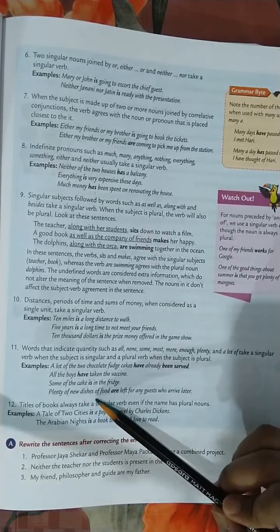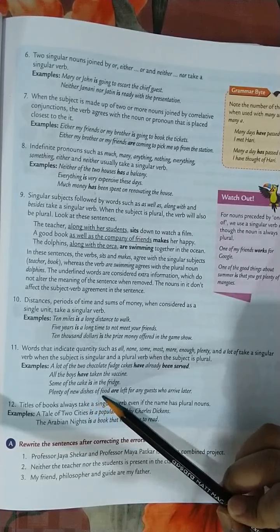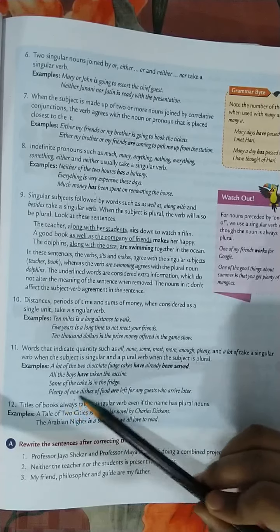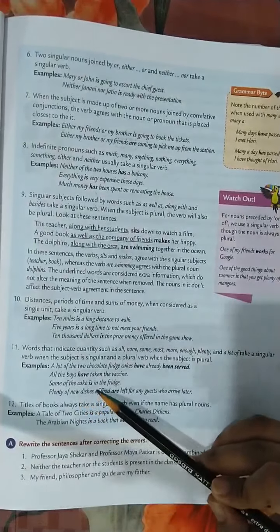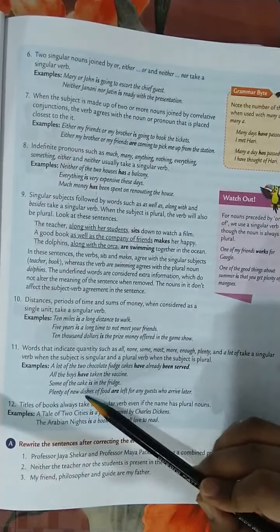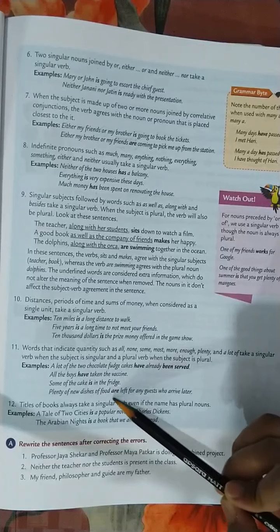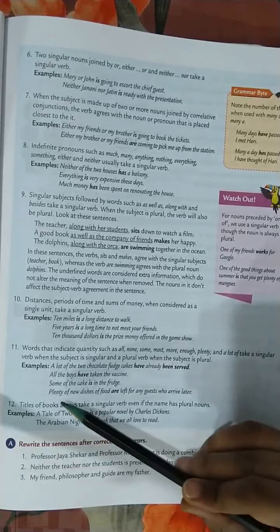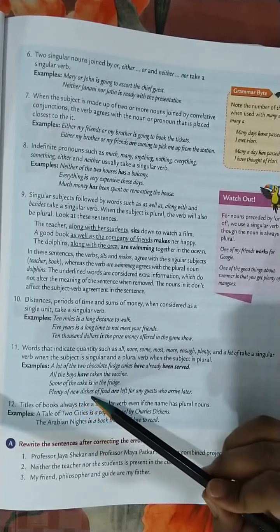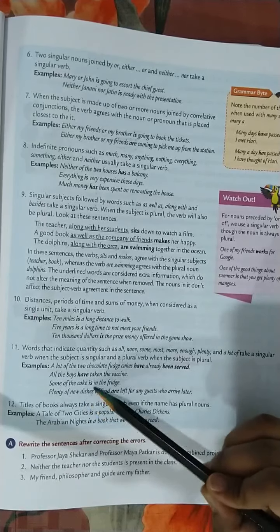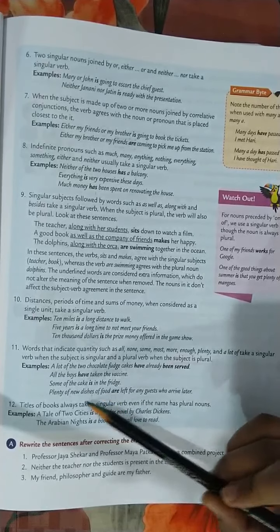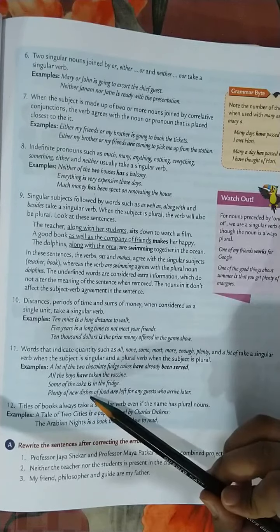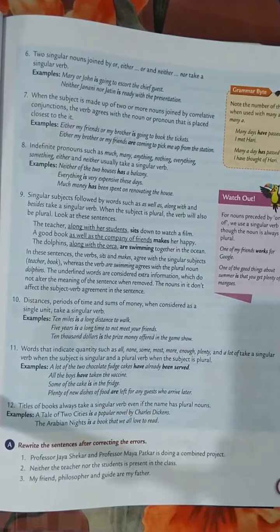Here we are talking about the dishes, so here we have put are. Plenty of new dishes, obviously dishes of what? Food. So dishes of food, so here we will put are.